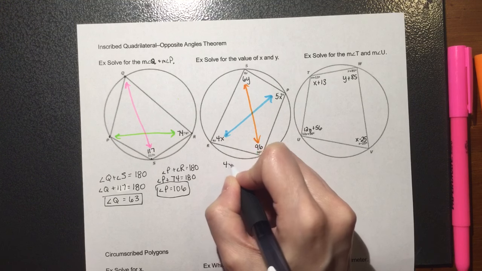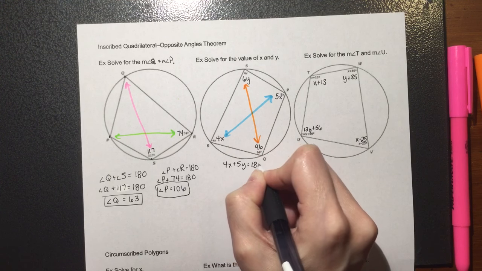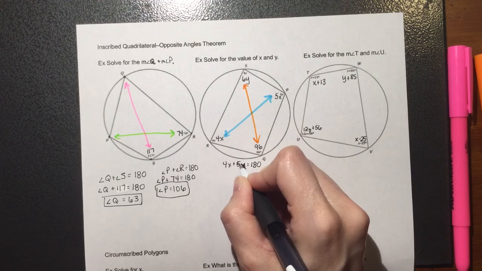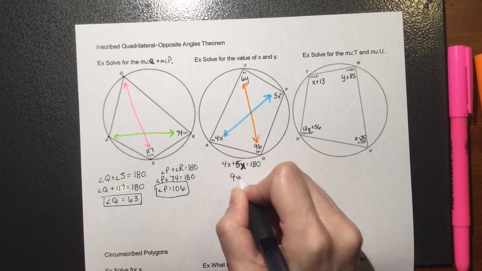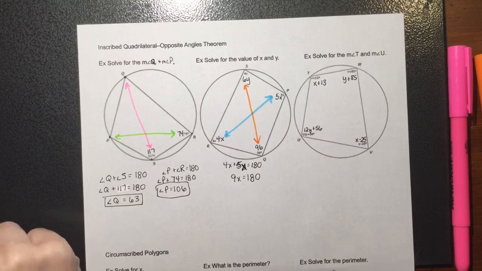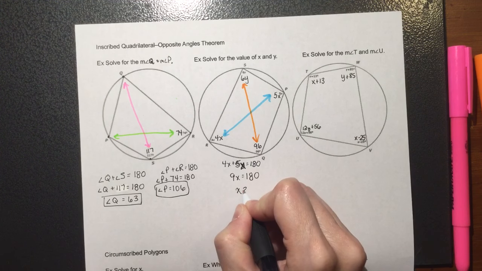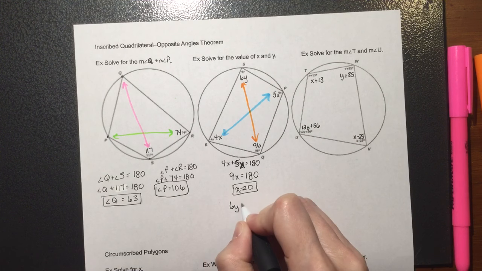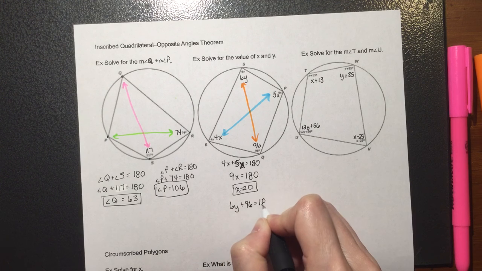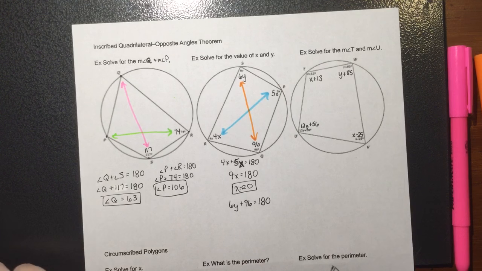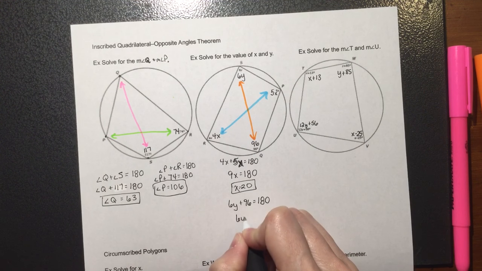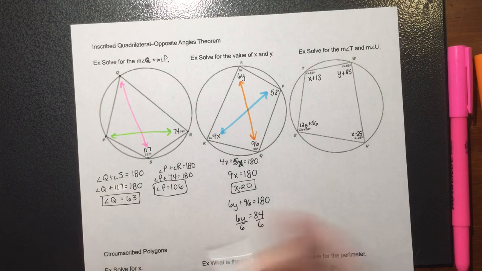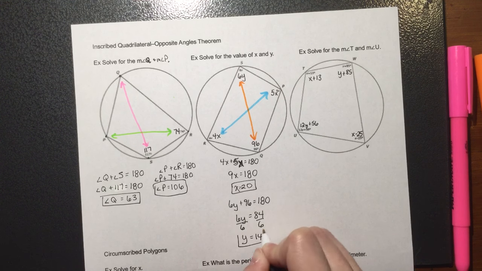So if we do that, we've got 4x plus 5x, is going to give us 9x is going to be equal to 180 degrees. So take the 180 divided by 9, and x is going to be equal to 20. Looking at y, we've got 6y plus 96 is going to be equal to 180 degrees. Subtract the 96 from both sides, and then 6y is going to be equal to 84. Divide both sides by 6, and y is going to be equal to 14.